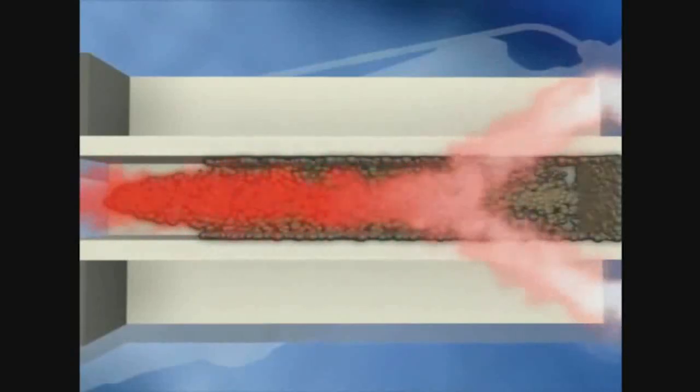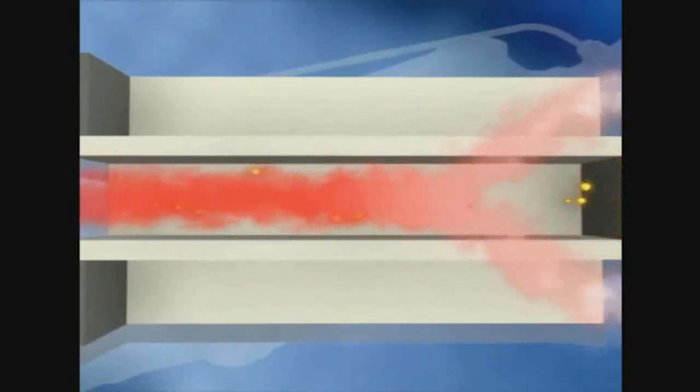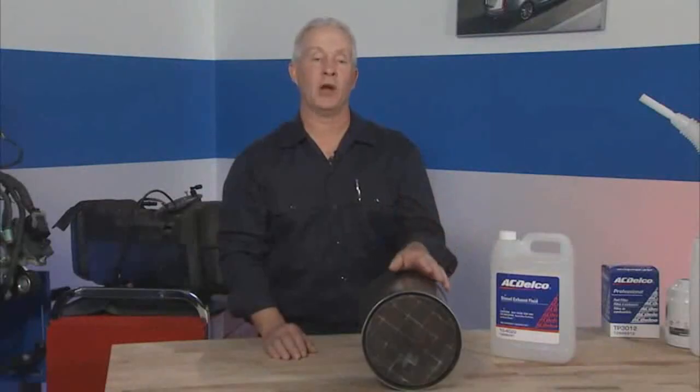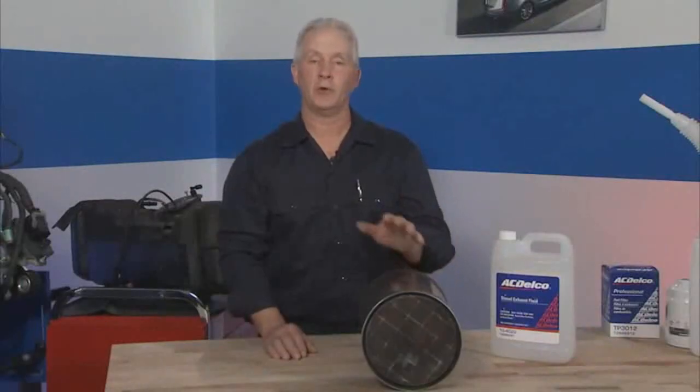Regeneration that occurs during vehicle operation is known as normal regeneration, since it occurs without the driver knowing. The vehicle will need to be operated continuously at speeds of 48 kilometers per hour or 30 miles per hour for approximately 20 to 30 minutes for a full regeneration to complete.